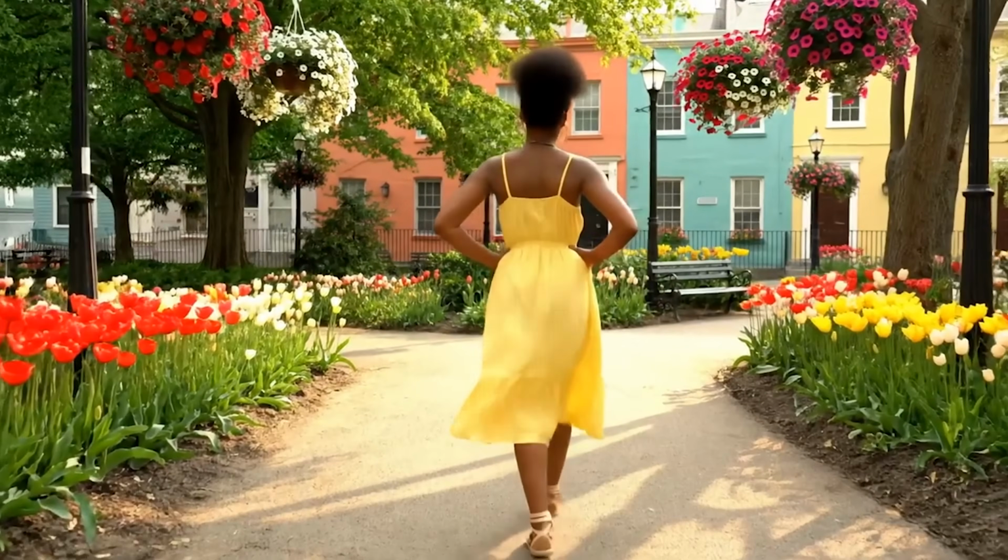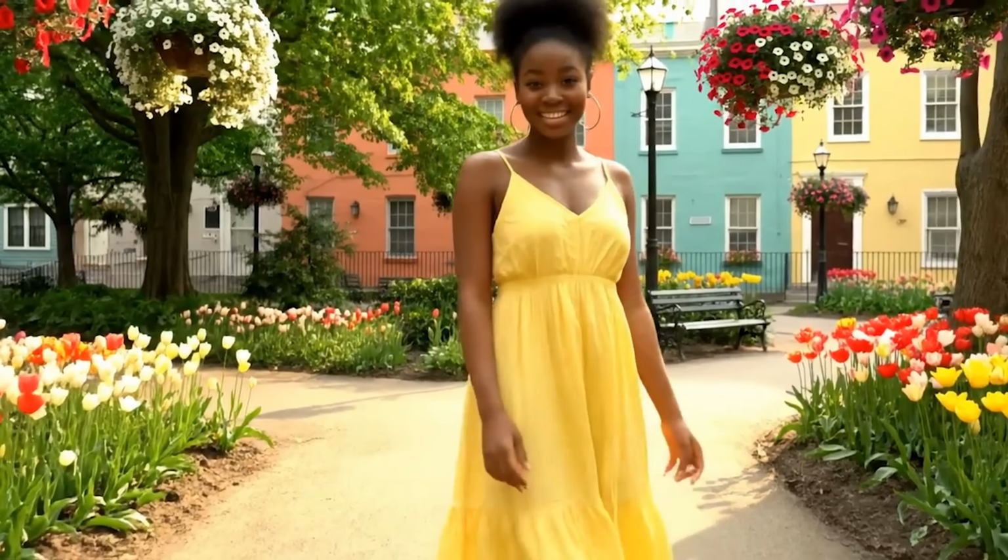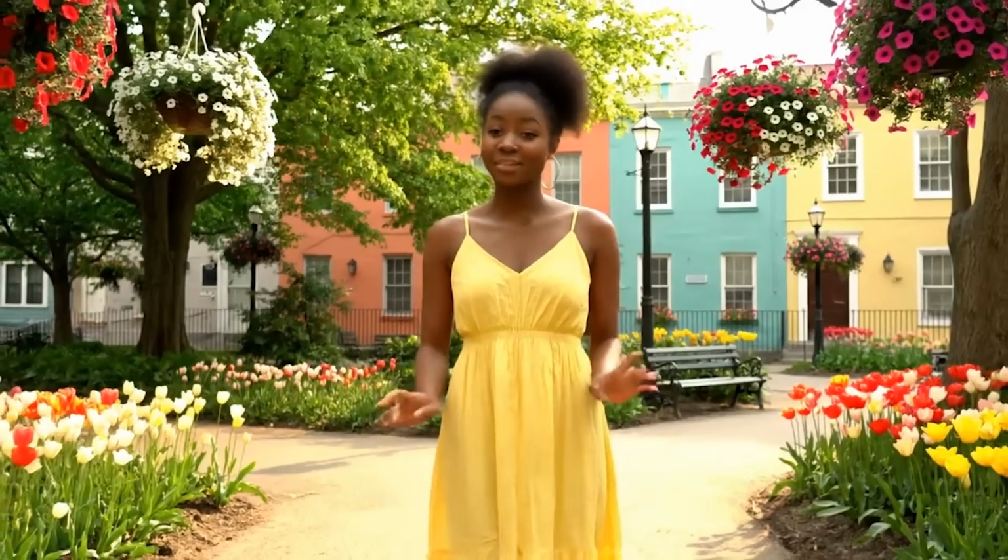"This dress, it is the moment." Try this with a Latino male. "Summer's brighter when you've got the right shades." He speaks okay. I tried this with an Asian male. "Summer's brighter when you've got the right shades."